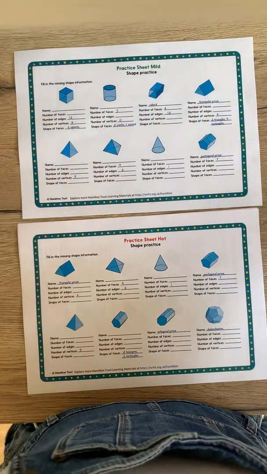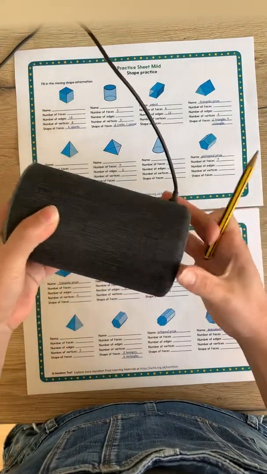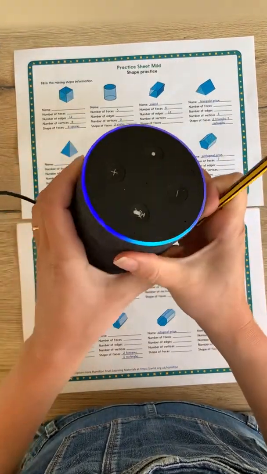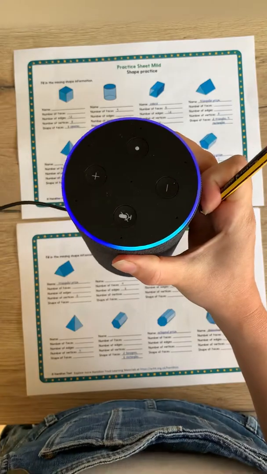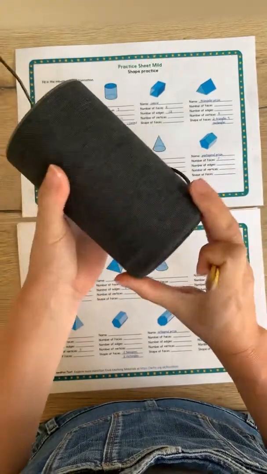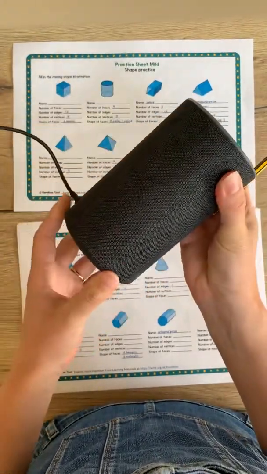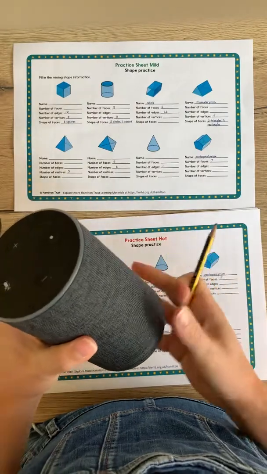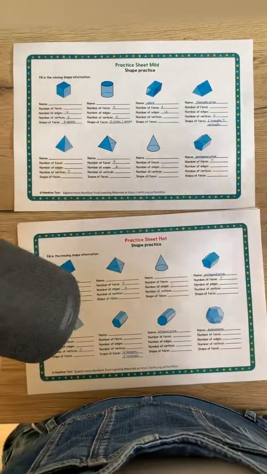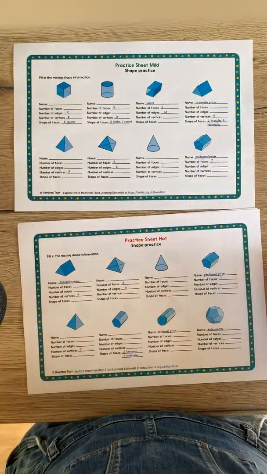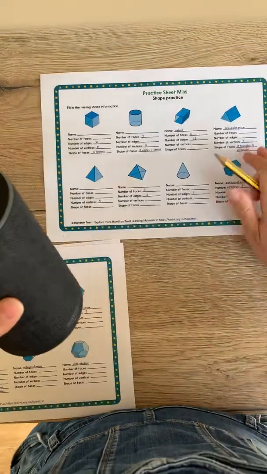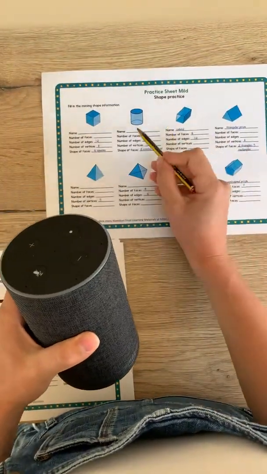So for example, I have my Amazon Alexa here. Have a guess. Oh, now she's going to start talking. Turn you off. What kind of shape is she? You would be right if you said that she was a cylinder. So then I can find, so for the mild one, we have here, there's my cylinder. I could write cylinder in there.